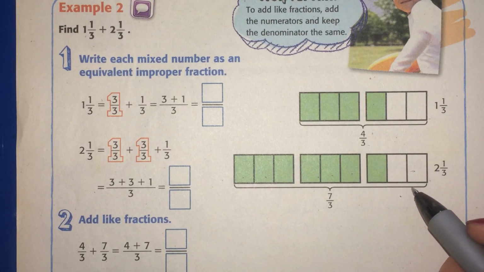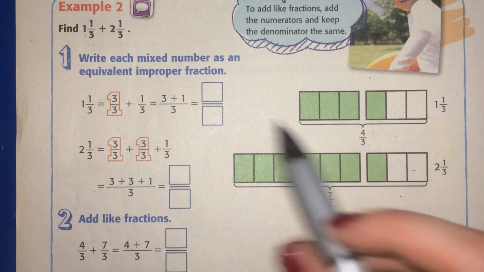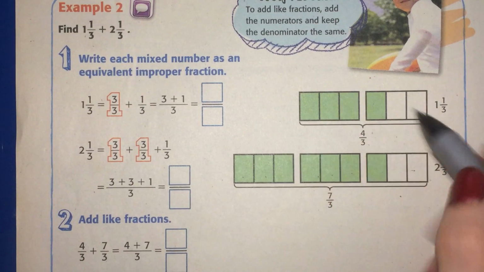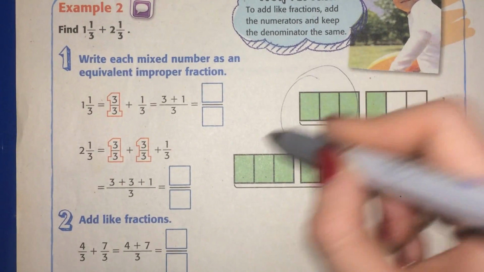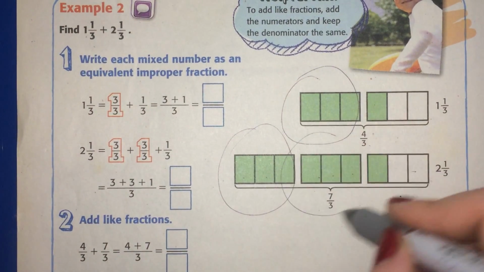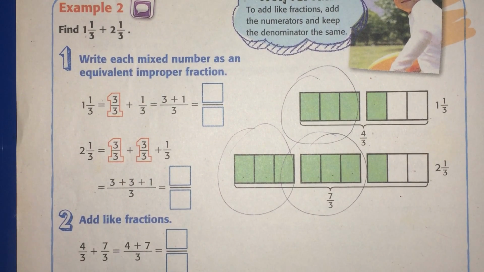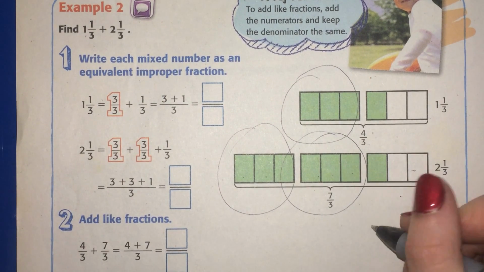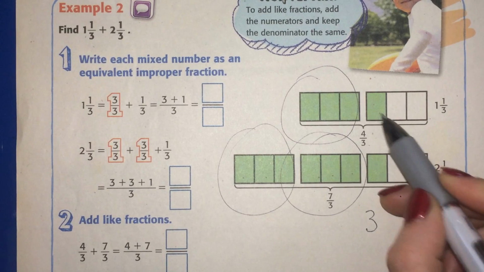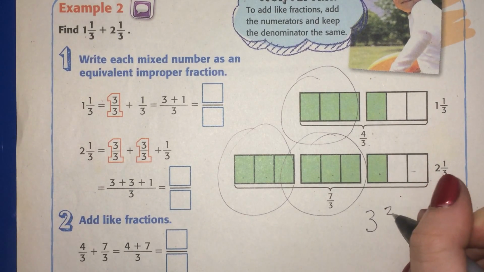Okay, well, we can see that this is 1 whole, 2 wholes, 3 wholes, and I see we have 2/3.